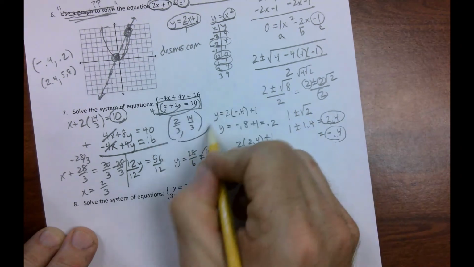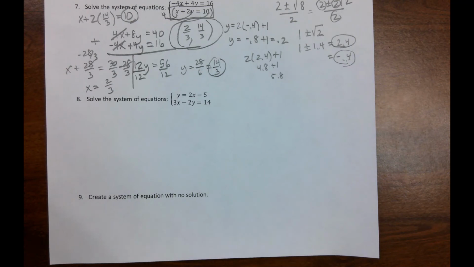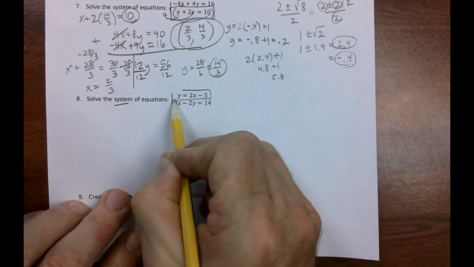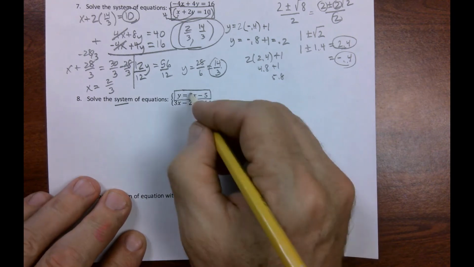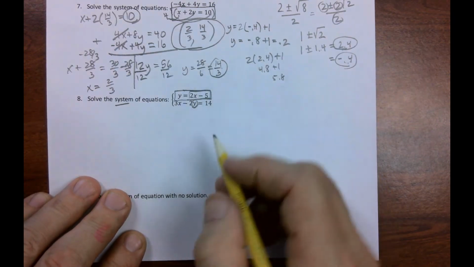So don't panic if you get fractions. Number 8, solve the system. Looking at this, you can see they're begging you to use substitution. So y equals 2x minus 5. I'm going to put it right into the other one for y.